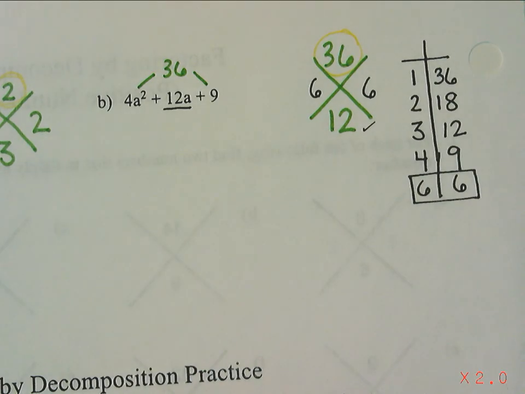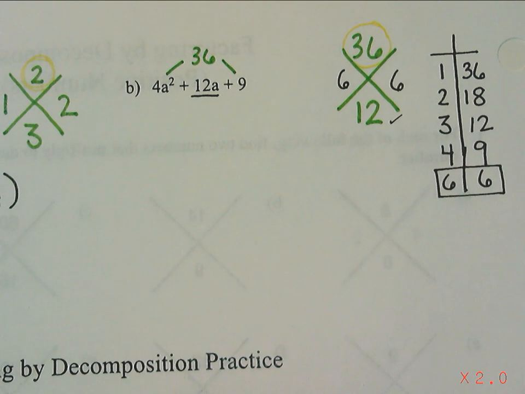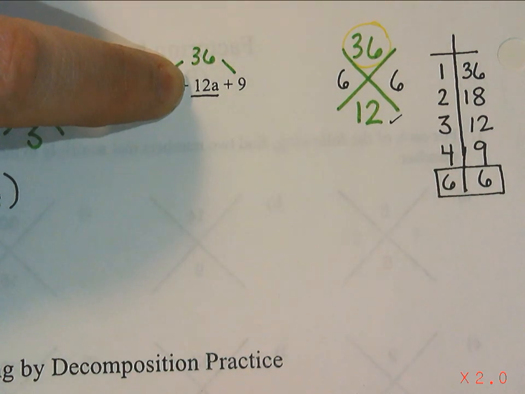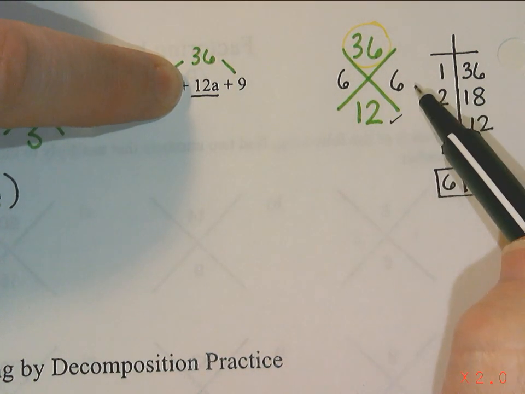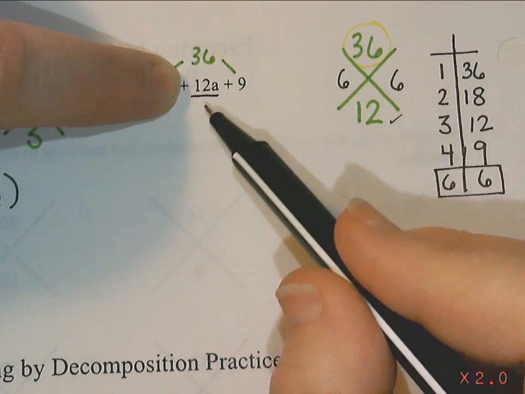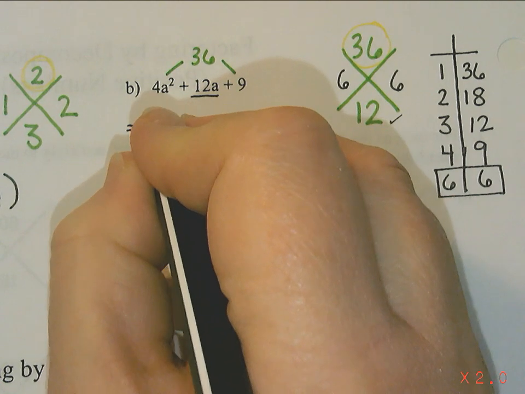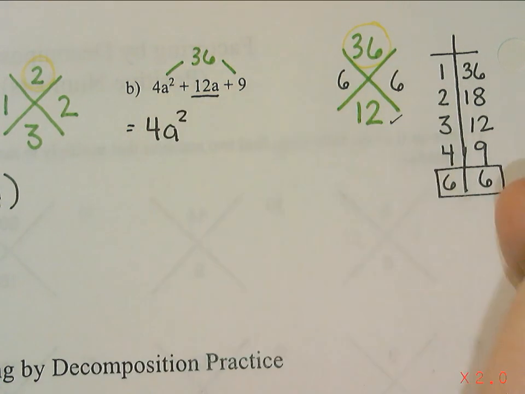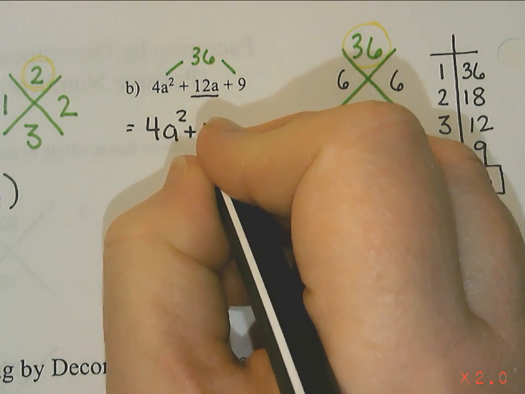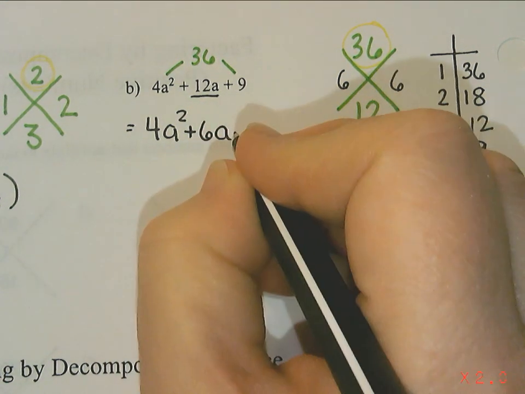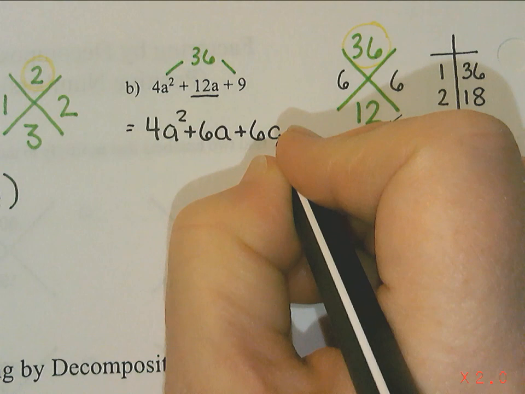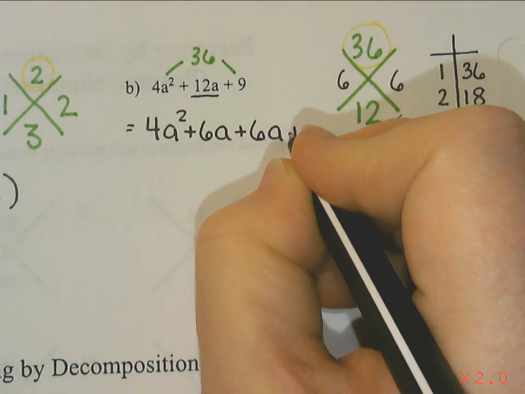All right, so I am going to replace the middle term 12a with 6a and 6a. Those are the like terms that we combined to get that middle term. So this is going to be 4a squared, and then these are the same numbers, so it doesn't matter which one I put first. So plus 6a plus 6a, they're both positive, so we're doing plus, and then plus 9.